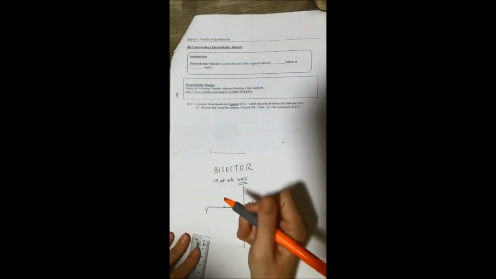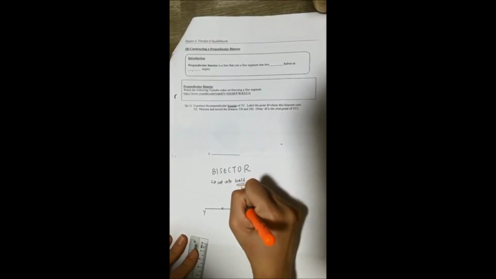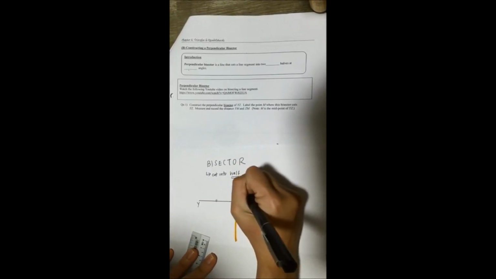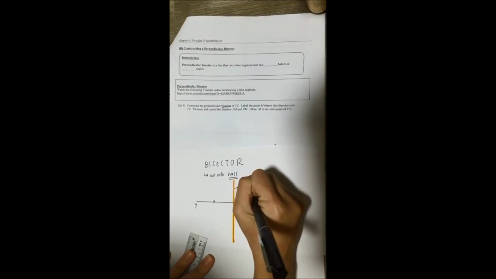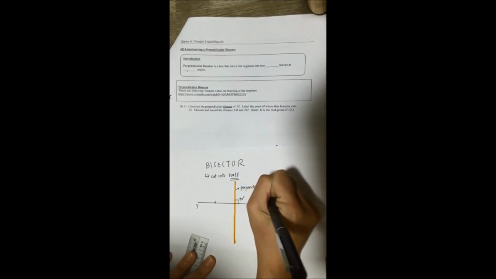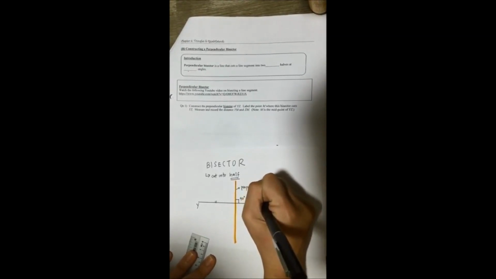So when we want to draw the perpendicular bisector, we want to draw this orange line. This orange line that cuts YZ into half at 90 degrees is called my perpendicular bisector.